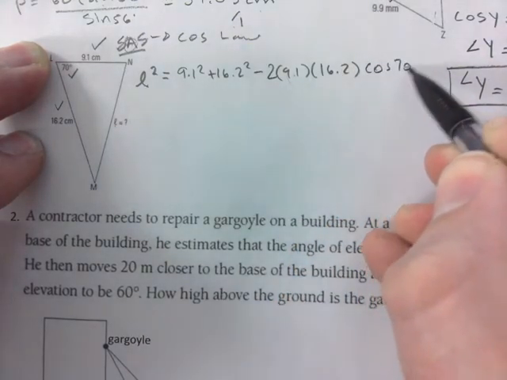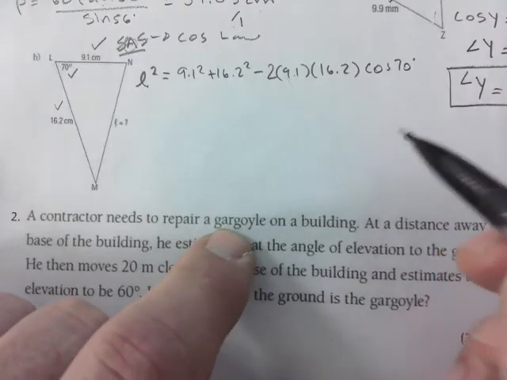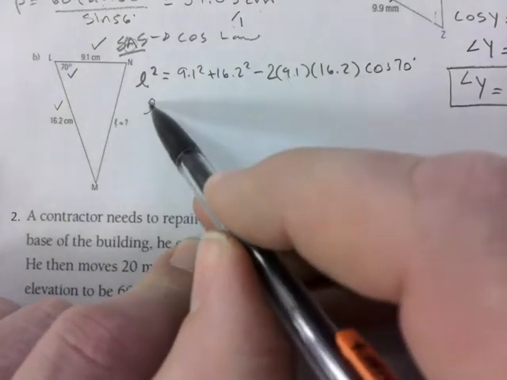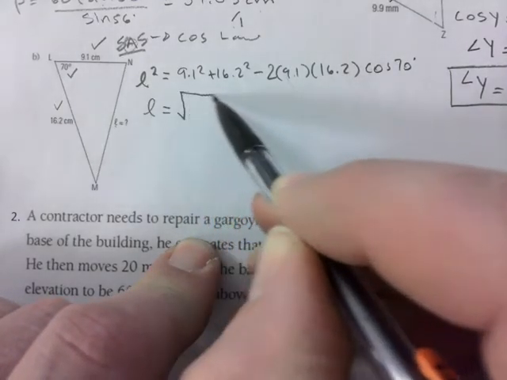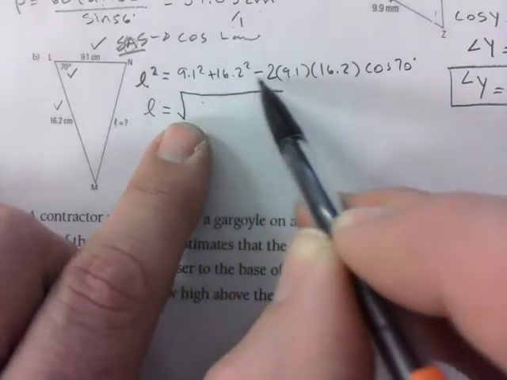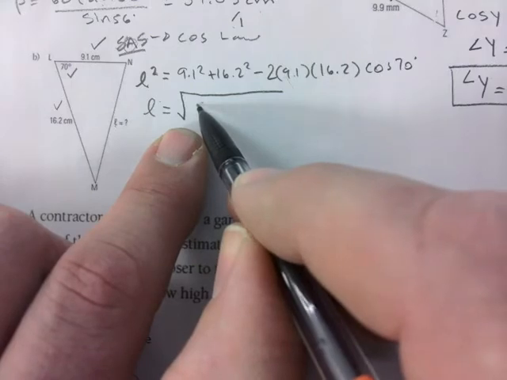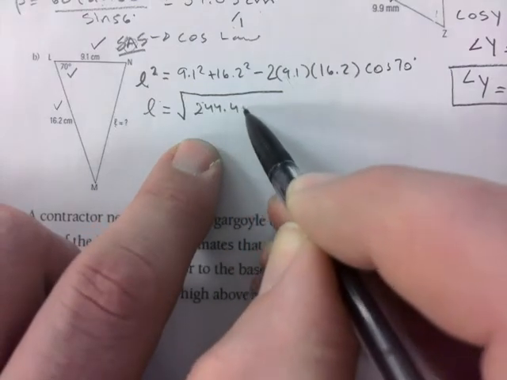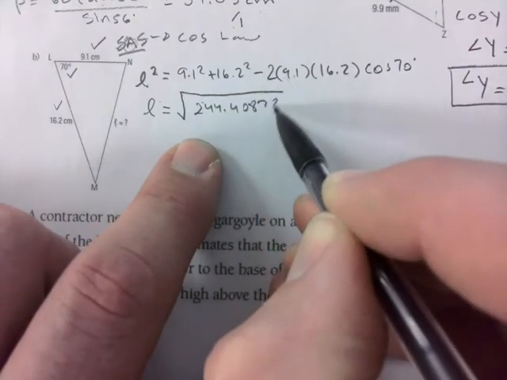Cosine of 70, right? So there's that. My next line is L is equal to square root. See, the square is gone because I'm square rooting. So I need to type all of this in, and I get 244.4087809.